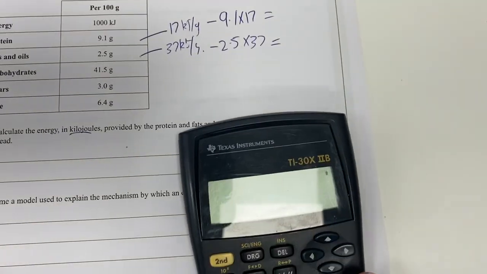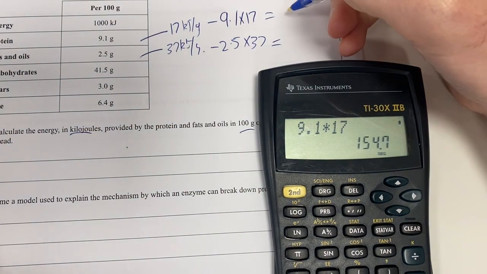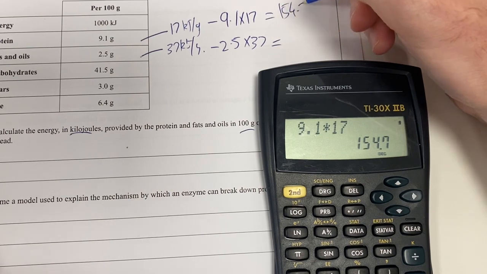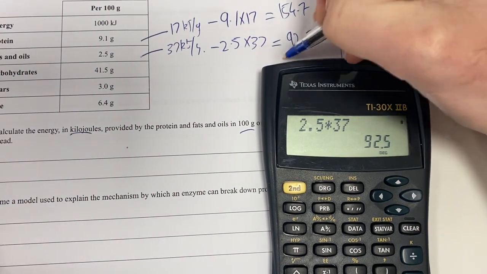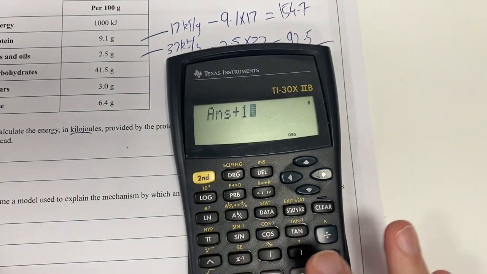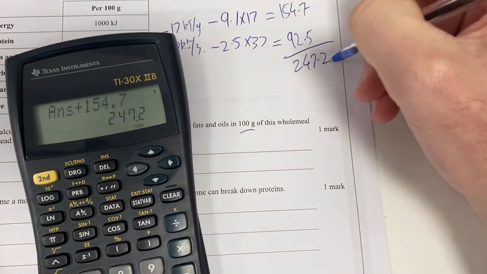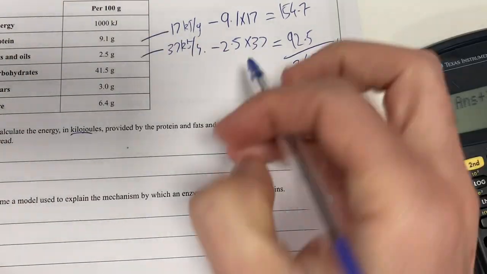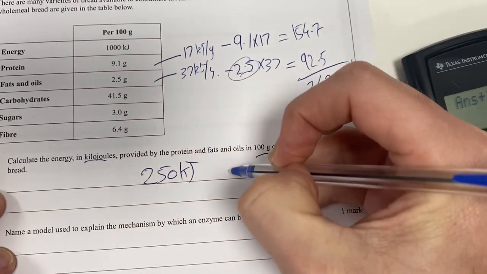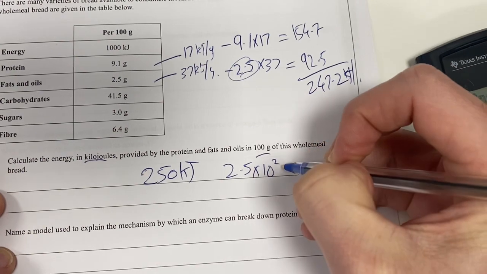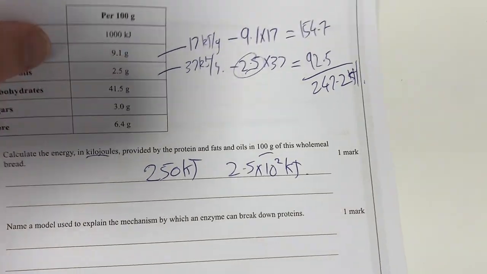Let's get my trusty calculator up here, and I go 9.1 times 17. That's going to be 154.7, and 2.5 times 37 gives me 92.5. Total those two up: that plus 154.7 is going to give me 247.2 kilojoules. Now I can see I've got two sig figs here, so I'm going to report that as being 250 kilojoules, or 2.5 times 10 to the power of 2 kilojoules, just to make sure my sig figs marry up there, which is fantastic. That's first question done.